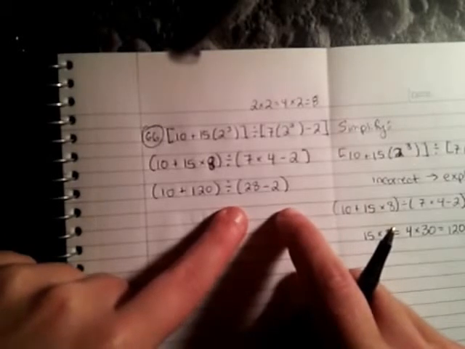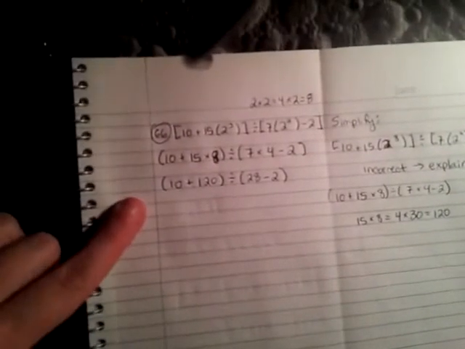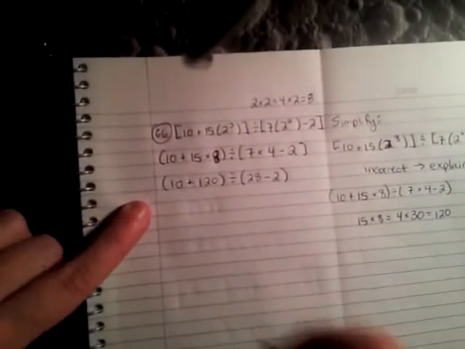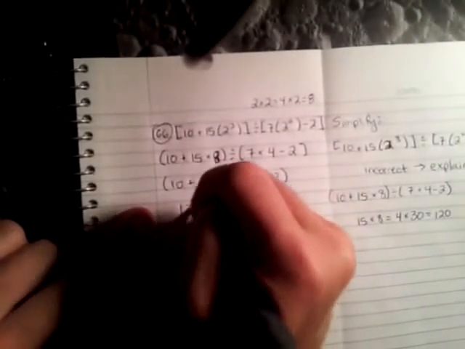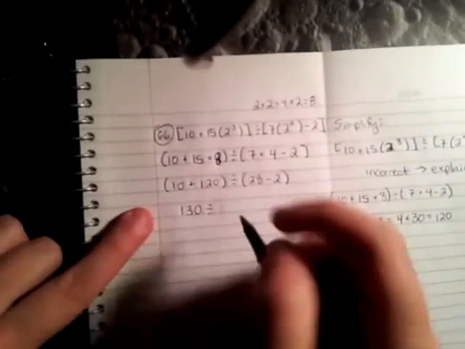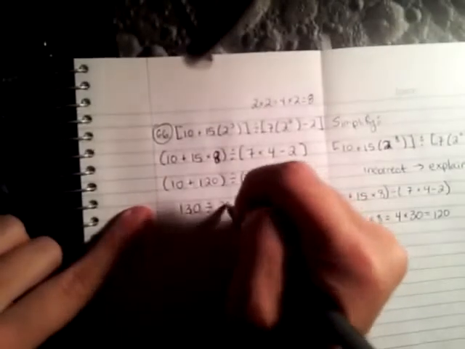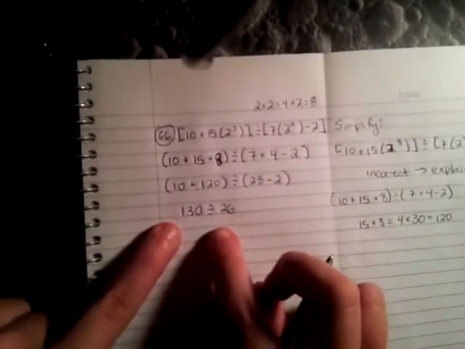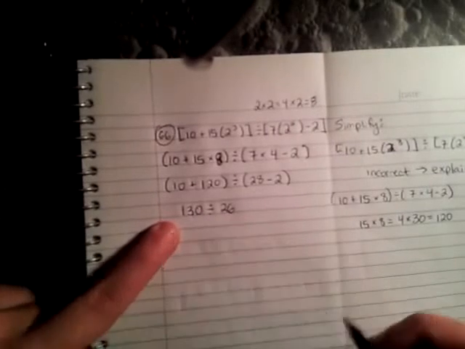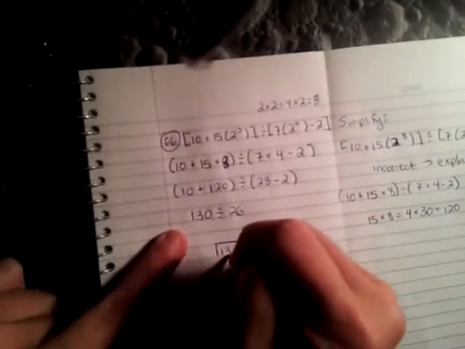Okay. Well, let's try the next piece. It looks like they're okay up through step 2. If we do step 3, that'll be 130 divided by, I'm evaluating inside each parentheses, 26. That matches their step 3 exactly. Now we just have to do 130 divided by 26.